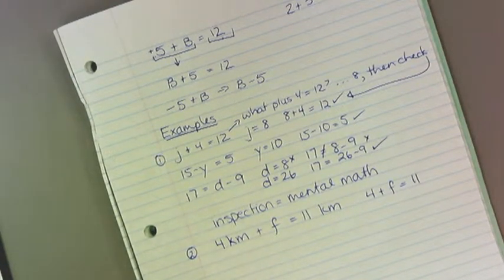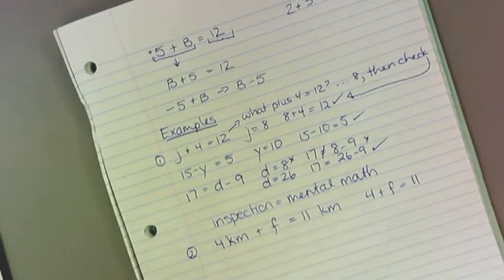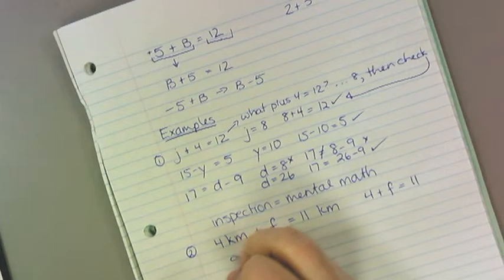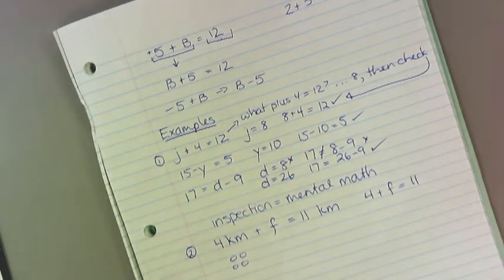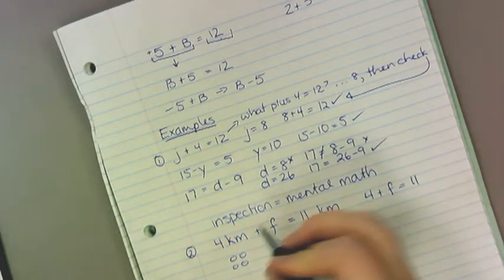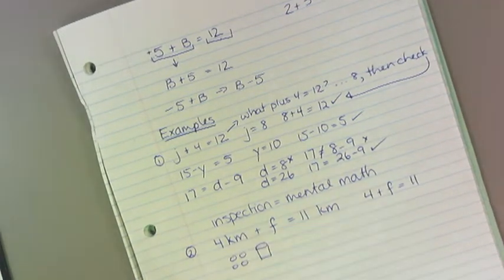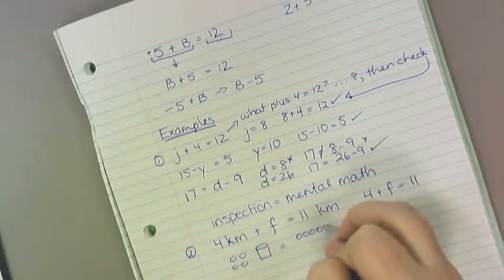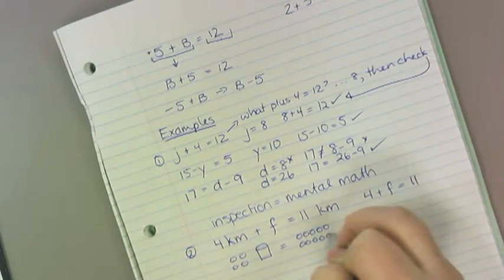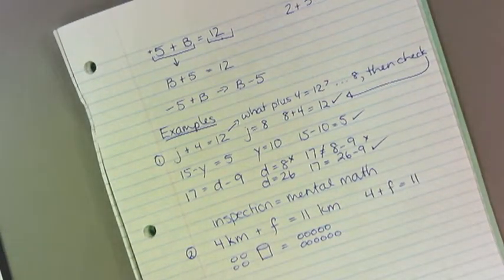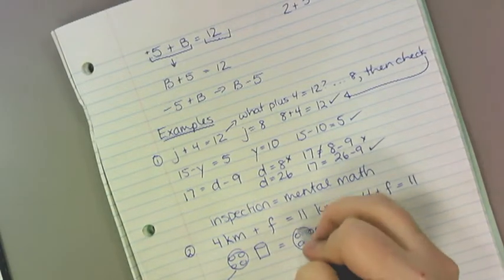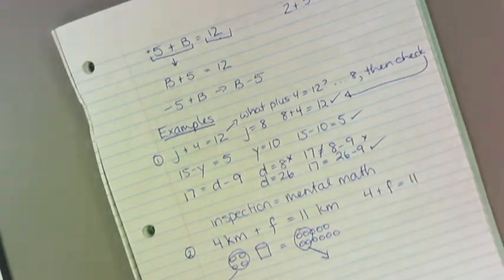So to model the situation, I can use my cups because they're nice and easy. I've got 4, little round circular kilometers, but whatever. I have 1 cup, and on the other side, 1, 2, 3, 4, 5, 6, I have 11. So if I have 4 that I want to take off on this side, I need to take off 4 on this side.